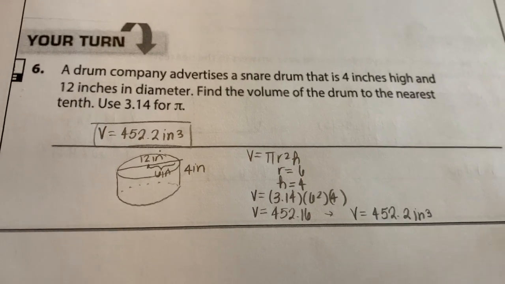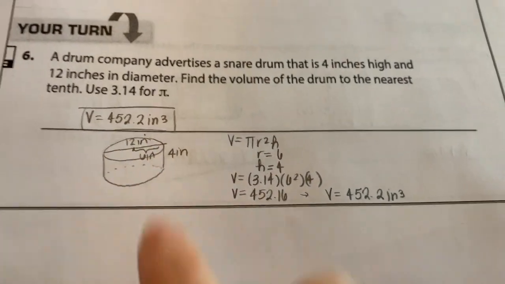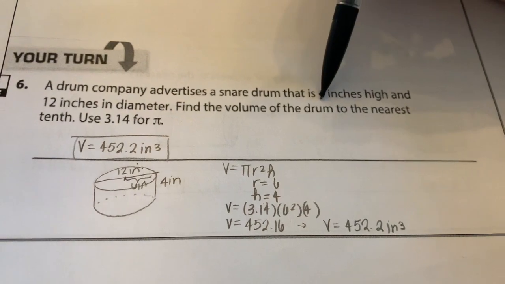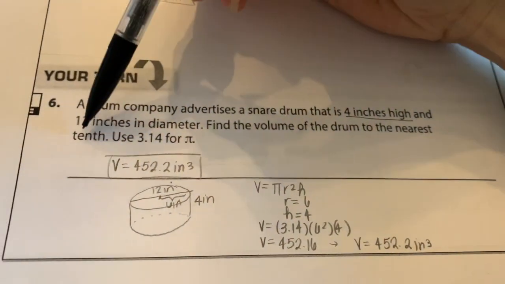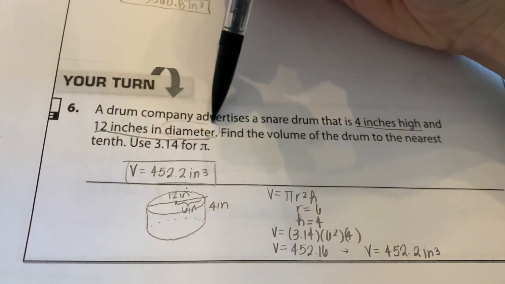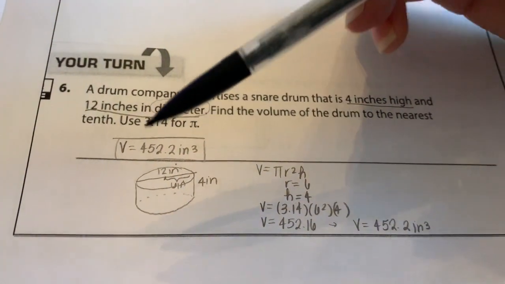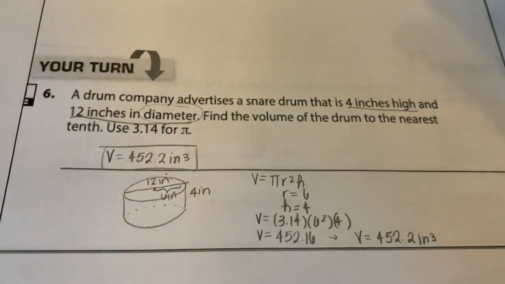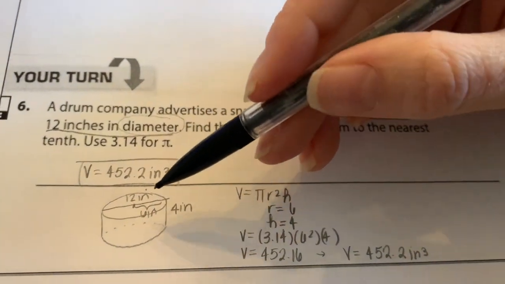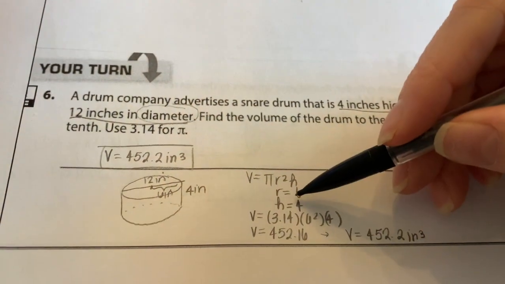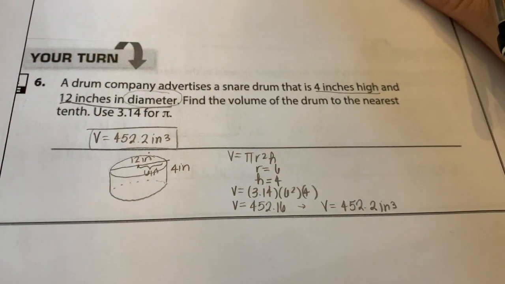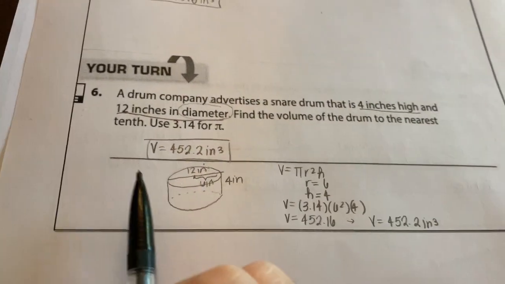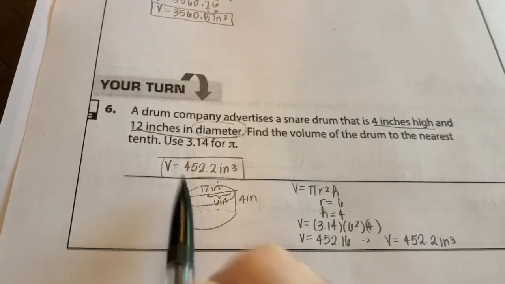All right, so here's the solution to the Your Turn question. I did draw a little sketch just to show, but you don't have to. The company advertises the snare drum is 4 inches high, so that's your height, and 12 inches in diameter. As long as you're reading carefully, you'll notice that that is not what we need. We need the radius. So if you draw your sketch, hopefully you draw the 12 as the diameter, not the radius on accident. To get the radius, I have to take half of that. So my radius is 6 and my height is 4, and after I plug it in, I get 452.16, and rounding that to the nearest tenth, 452.2 inches cubed is the answer.